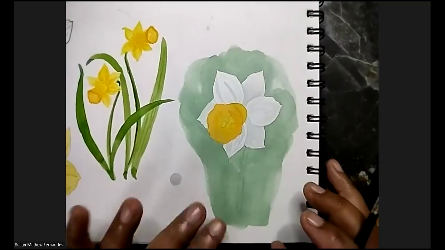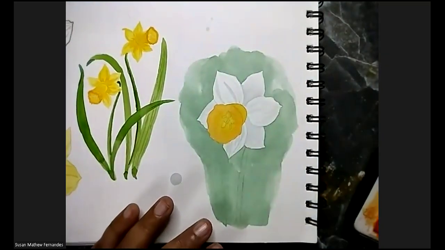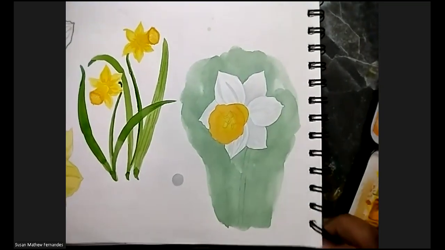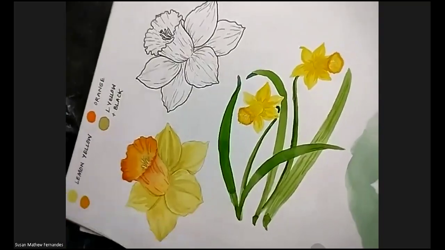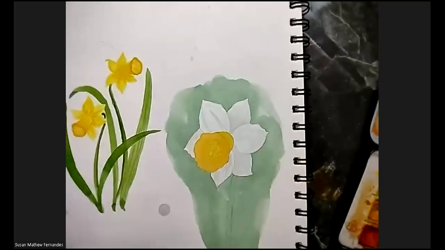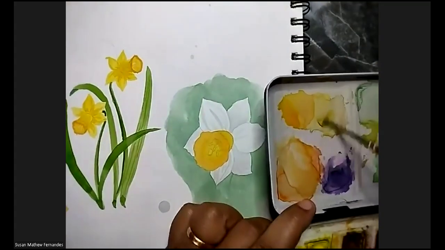All right. The last part is adding the in between here. Okay. So here we will do the same thing we did with our first one. We are going to do a little bit of negative coloring. So for that, remember, we are going in with gamboge. Keep your gamboge ready over here.